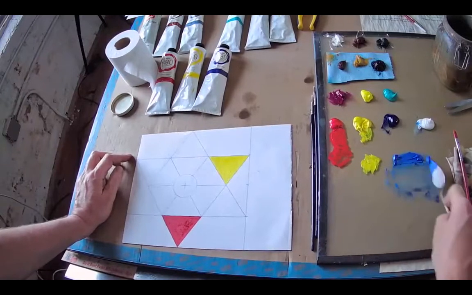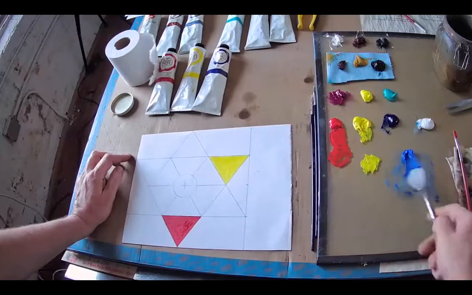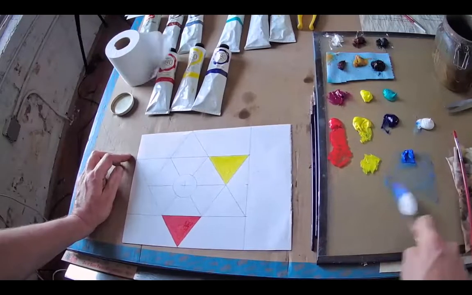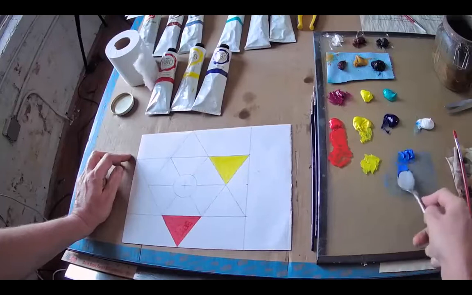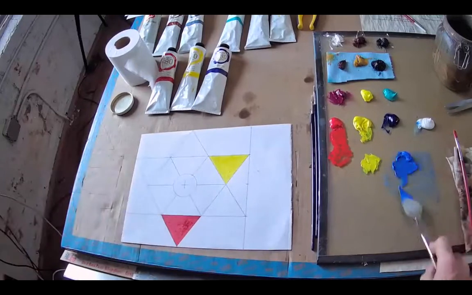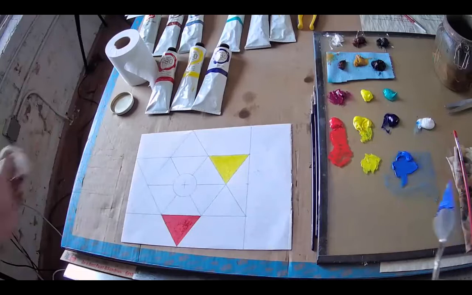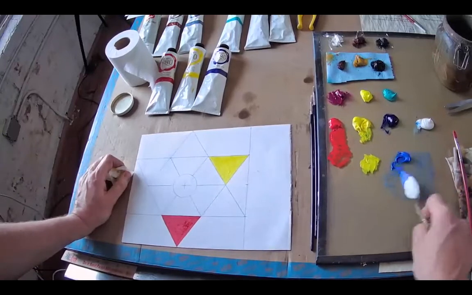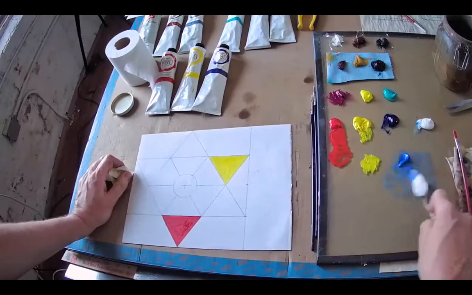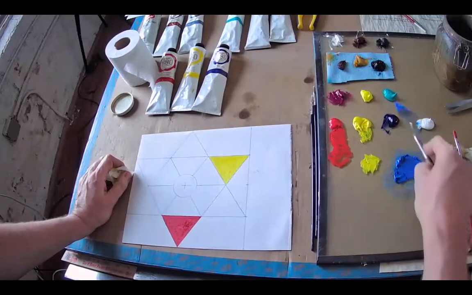At least I don't approach this as some kind of exact science. You want to get a decent color wheel blue, sort of middle value blue. It's just a little bit dark.